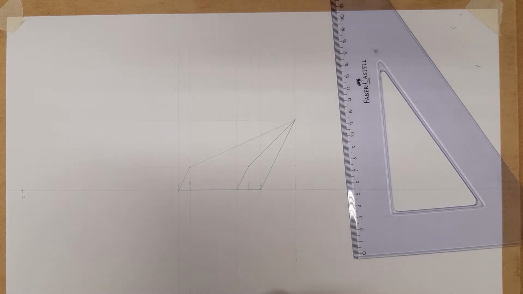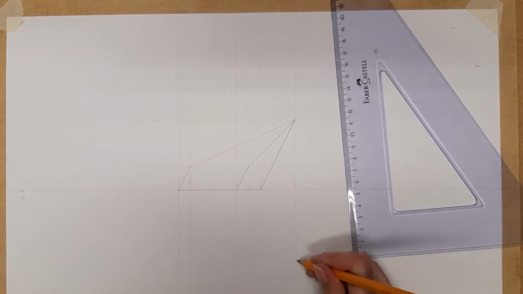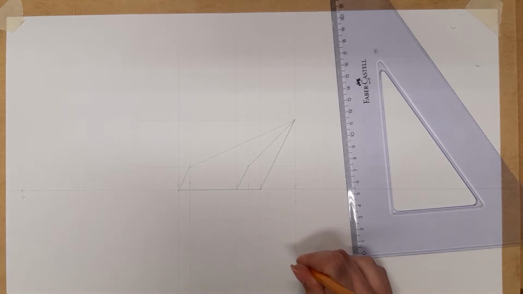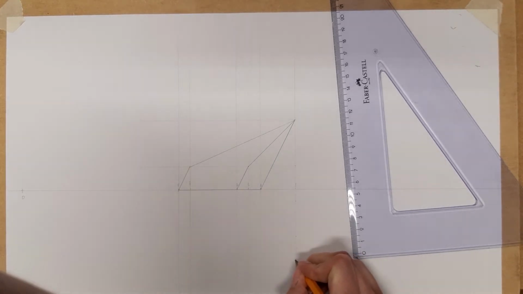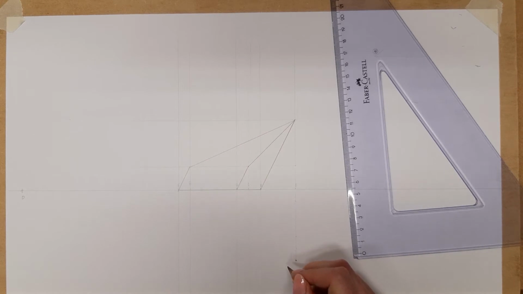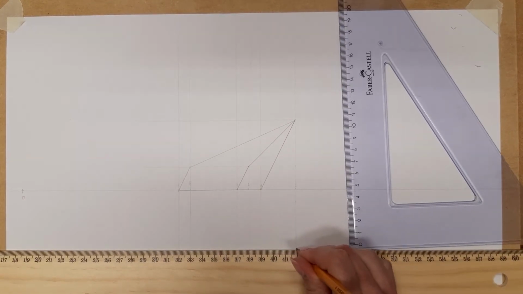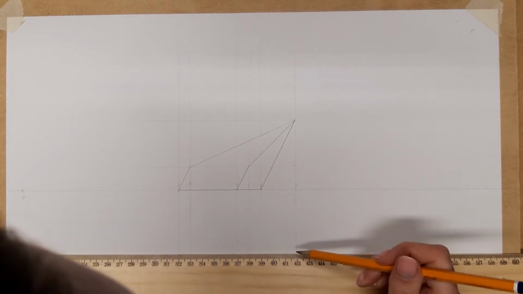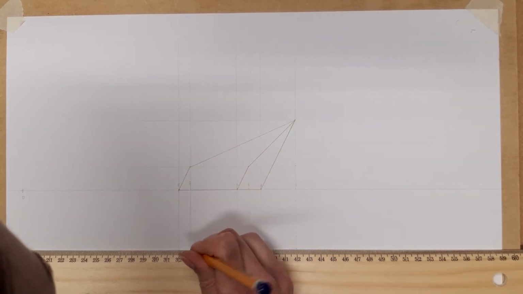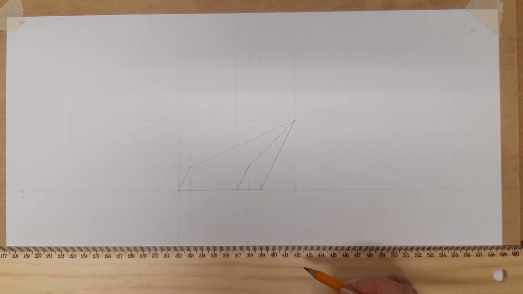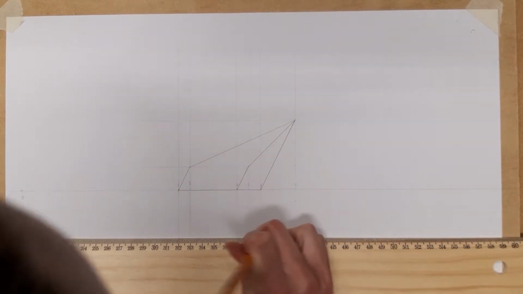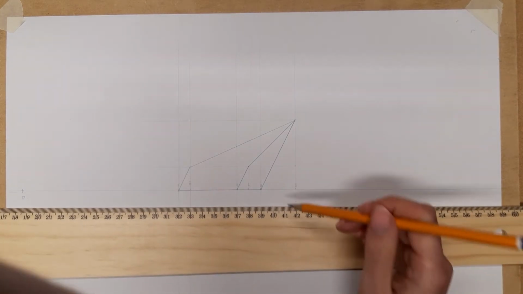D was 110, C is 100, B is 60, sorry, F is 60. E is 50, A is 40, and B is 10.